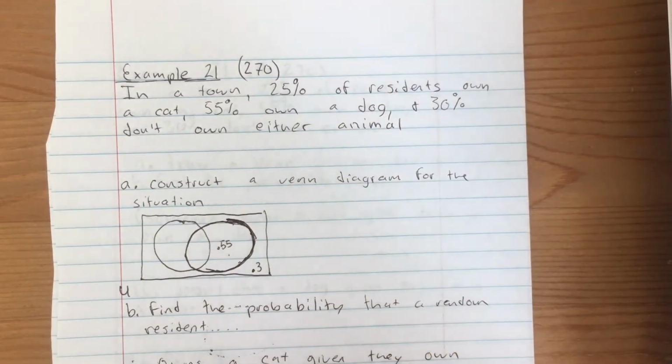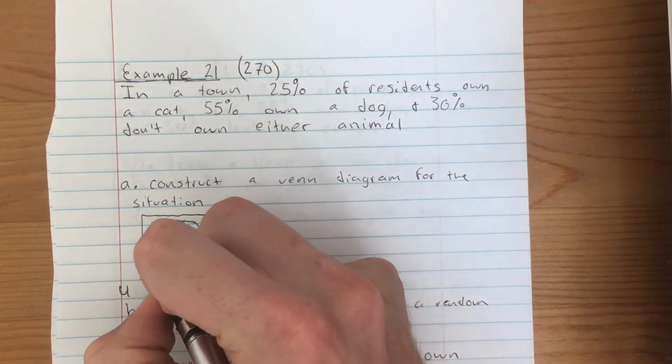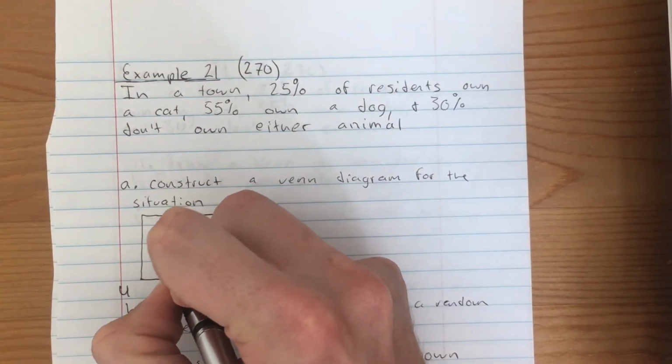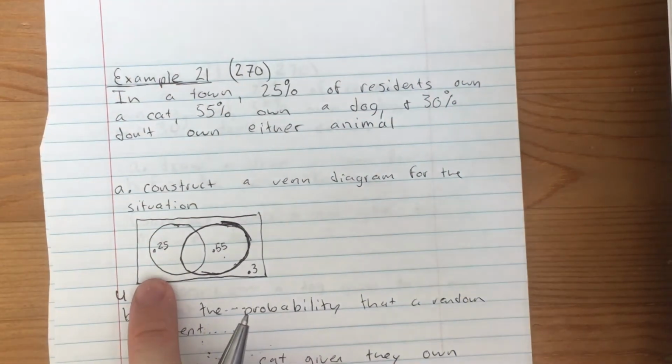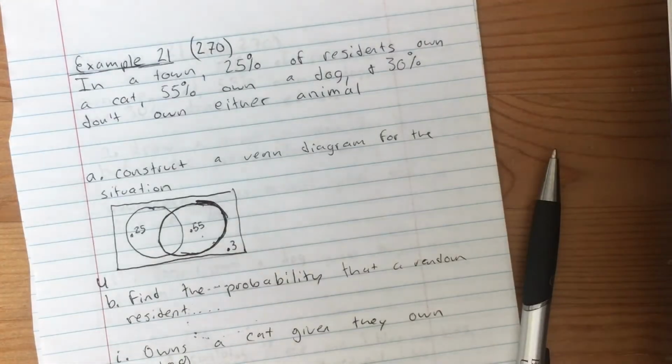And similarly, and you're probably like, Mr. Price, why are you putting that there? Hang in there with me. Same thing for a cat. We can't just say 25% is the only thing that's going to go in that spot right there.